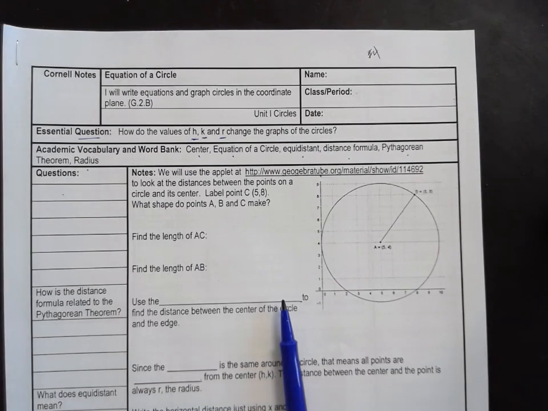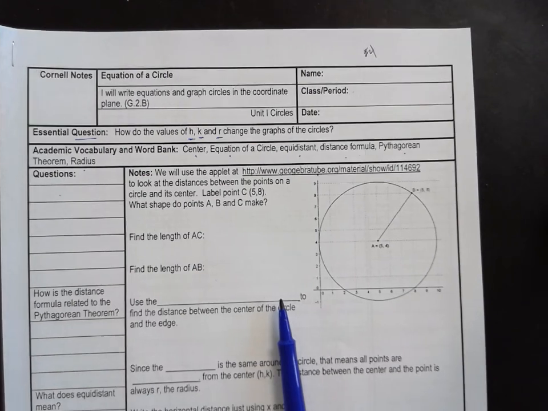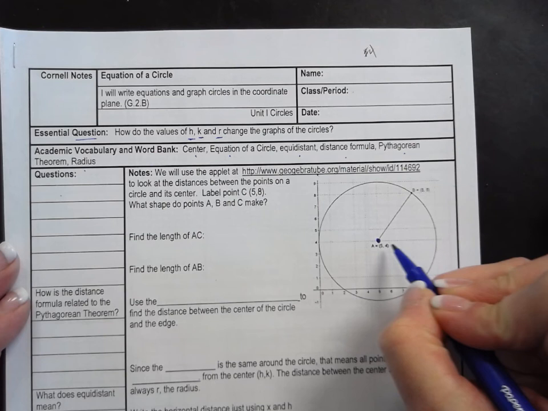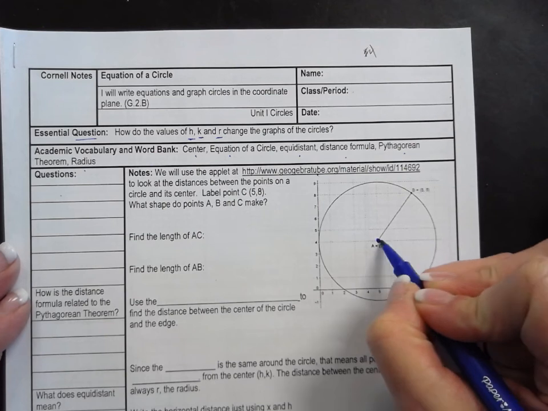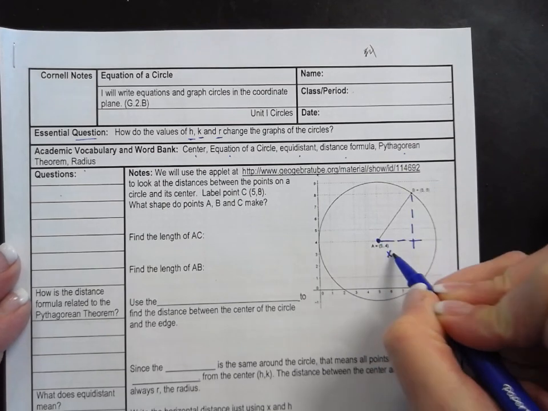Okay, so here's our circle, all right? And when we have this horizontal line, it's represented by x minus h, okay? Because this is our center, we made a right triangle, and so that becomes x minus h.